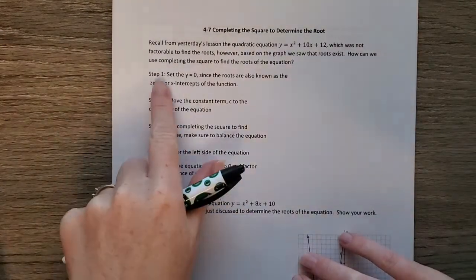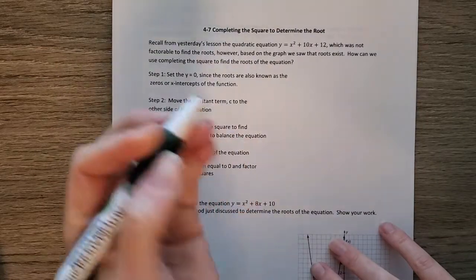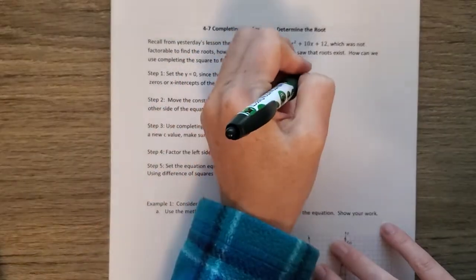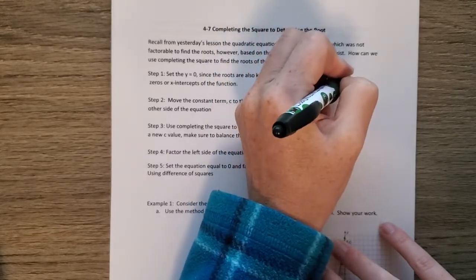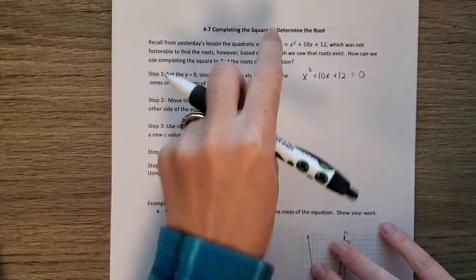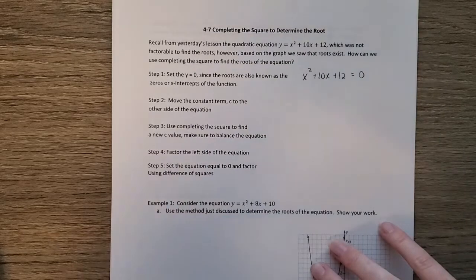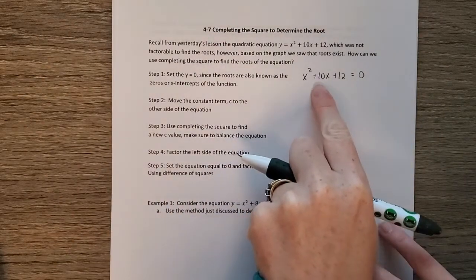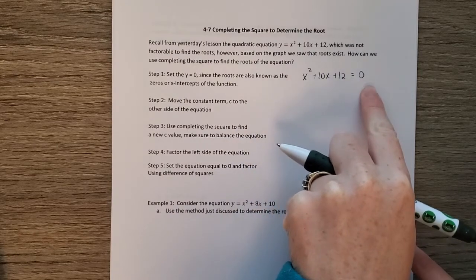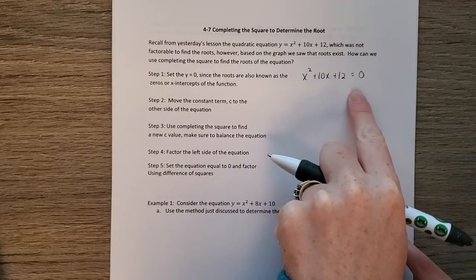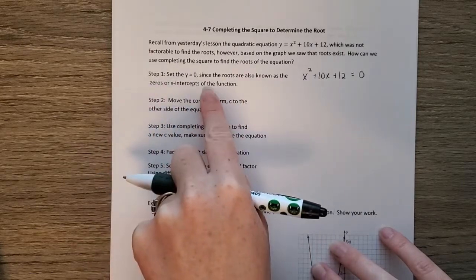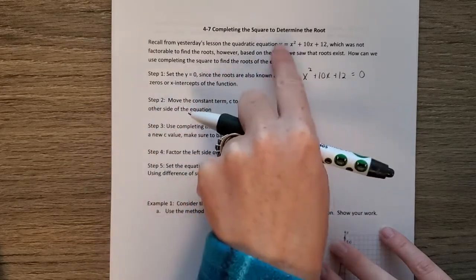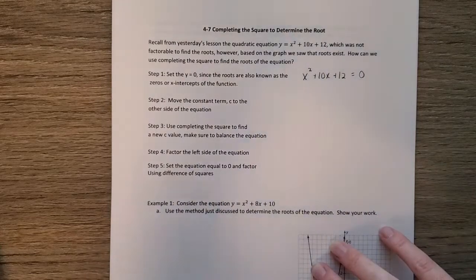So the first step is to set the y equal to 0. And when I write this, for some reason, I always write the 0 on the right side. So I'm going to write it like this. So the equation becomes equal to 0. So the y I just moved over and put the 0 on the right side. It's just a standard way I always write it. So x squared plus 10x plus 12 equals 0. We're making this equal to 0 because we're looking for the zeros or the x-intercepts of the roots. They're all known as the same thing, and that always occurs when y is 0. So the equation is equal to 0.